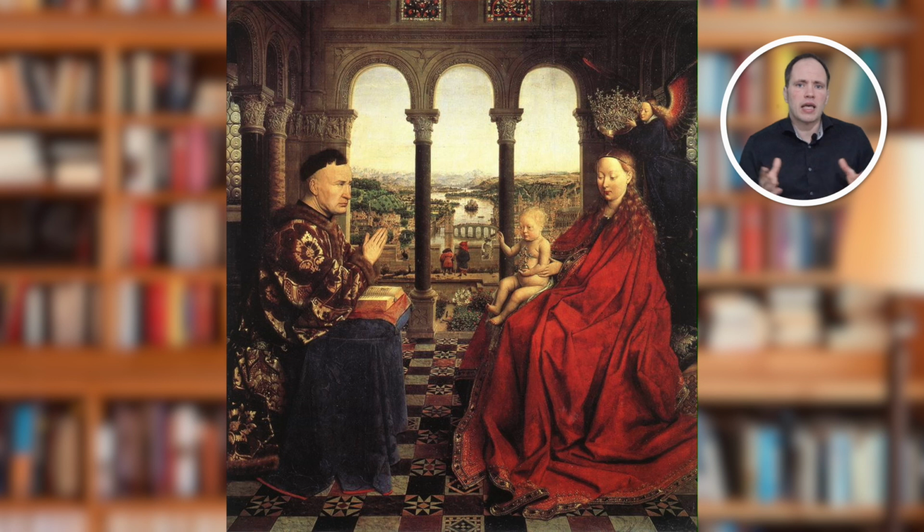The great and terrible art historian Erwin Panofsky beat me to it, and I merely have the honor of reciting his conclusions to you. So, pay attention to the architecture of the space where Chancellor Roland and Madonna are located. Of course, it is some hypothetical space. We do not know if it depicts a real palace or a church.